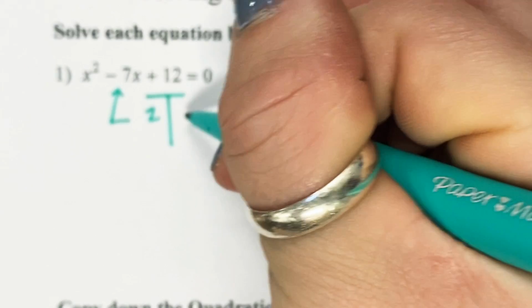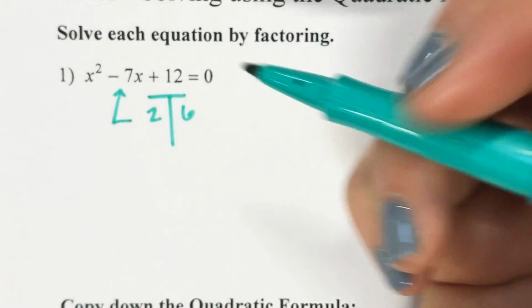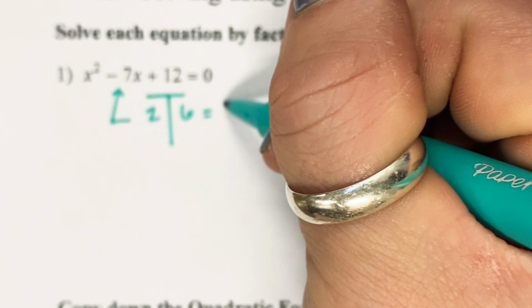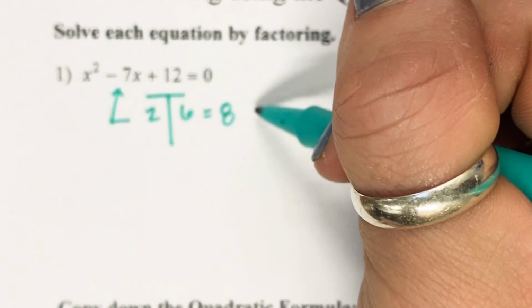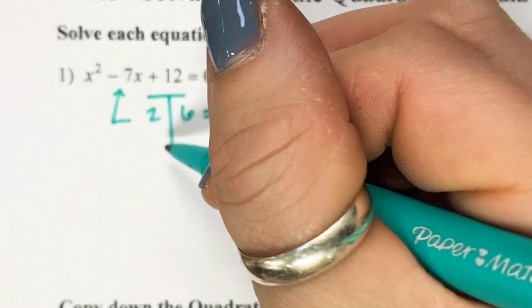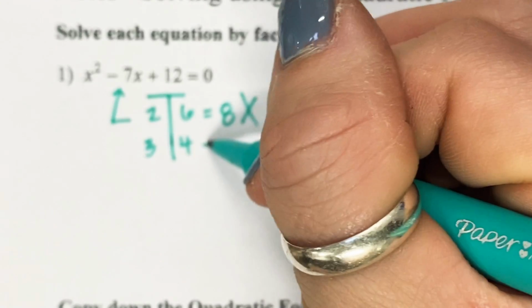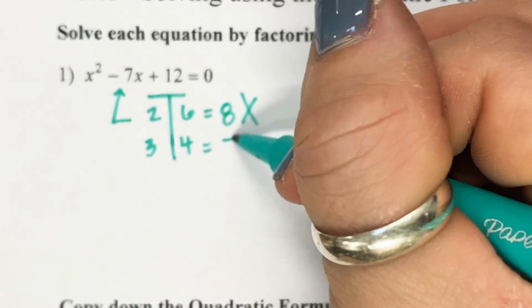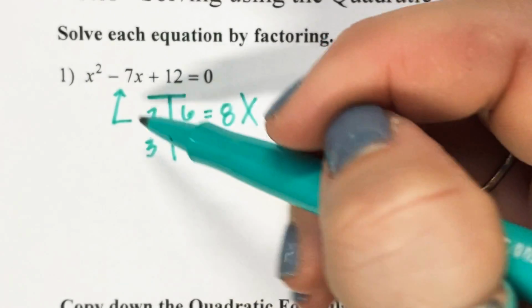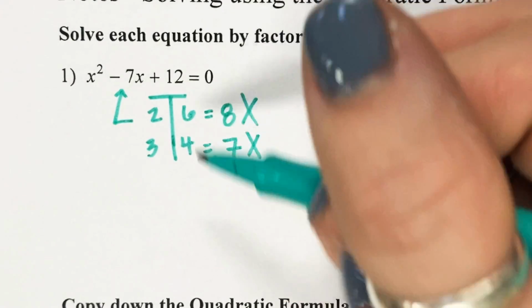I know 2 times 6 will give me positive 12, right? 2 plus 6 is going to give me 8, though. Oof, darn it, that's not what we're looking for. Okay, well, maybe 3 times 4 will give me 12. 3 plus 4 will give me positive 7. Oh, darn it, we're looking for a negative 7. So that one's not what we're looking for either.